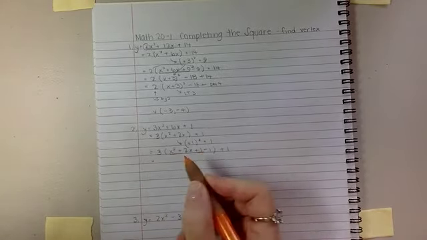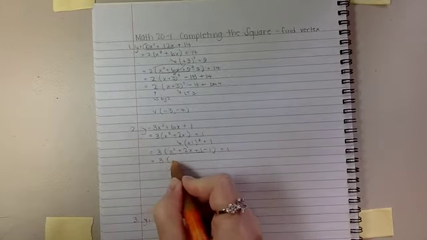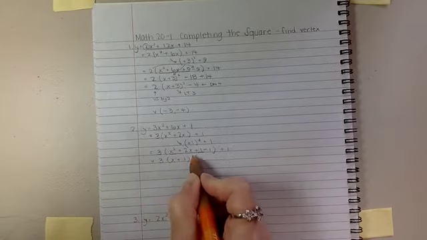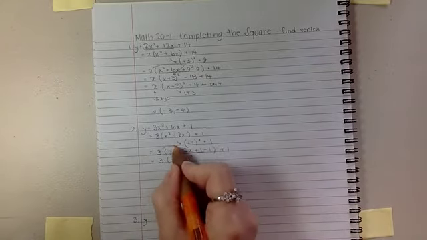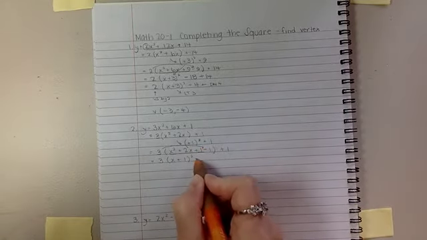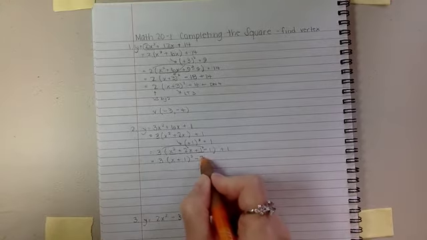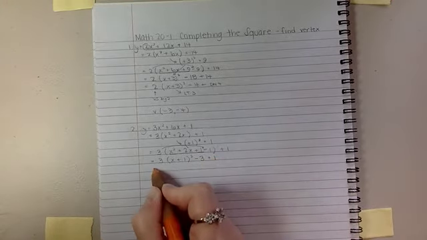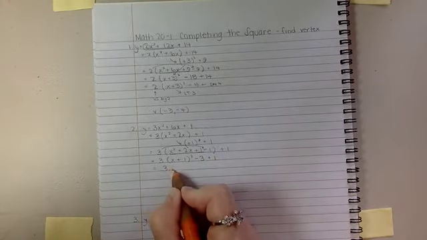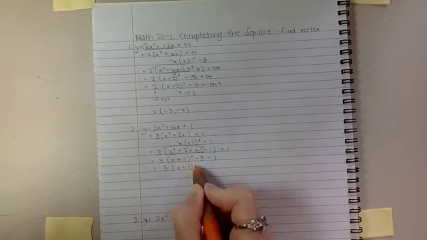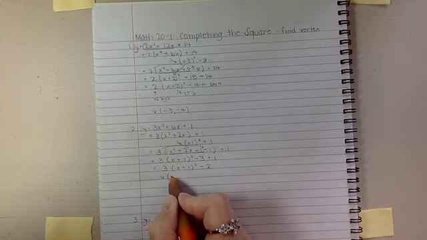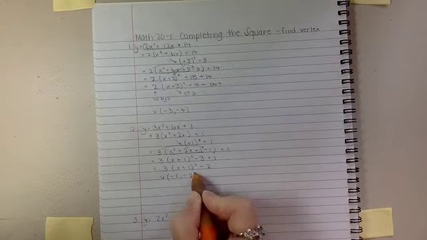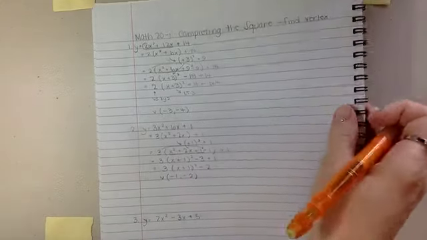Equals, factor those first 3, (x plus 1) in brackets squared, because I'm just going to look there and copy that, and then I have to remember negative 3 plus 1 equals negative 2. 3 bracket (x plus 1) in bracket squared minus 2. So I can see my vertex is negative 1 and negative 2, among other things.